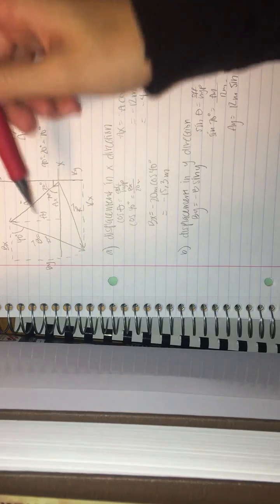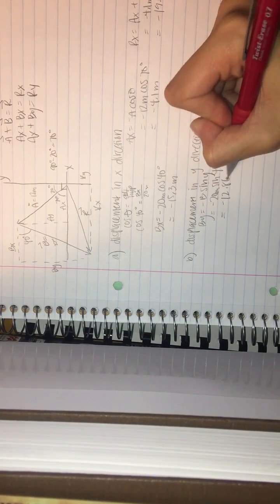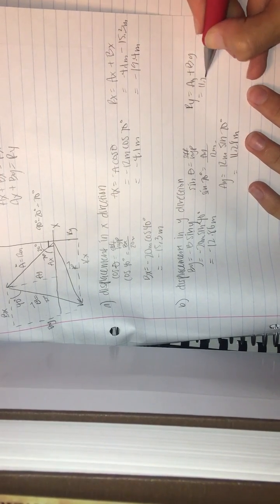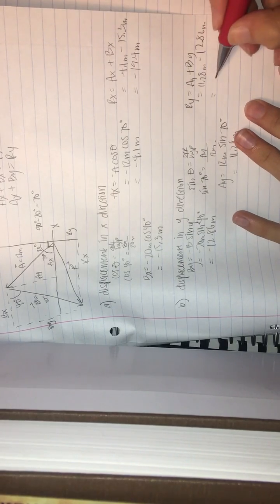Now AY is going to be positive because we're going up in a positive direction on the plane. Now BY is going to still be negative because we're still going down into negative values. So BY, we're going to do negative 20 meters sine of 40 degrees, and that will leave us with negative 12.86 meters. And AY leaves us with 11.28 meters. Now to find RY, we'll do AY plus BY, which is going to be 11.28 meters minus 12.86 meters, which results in negative 1.58 meters.